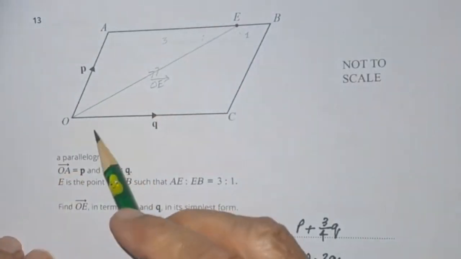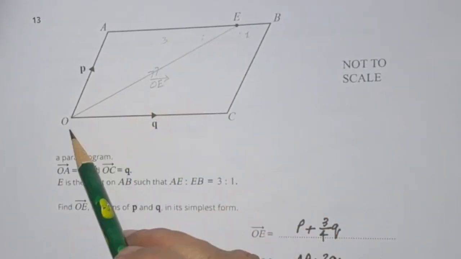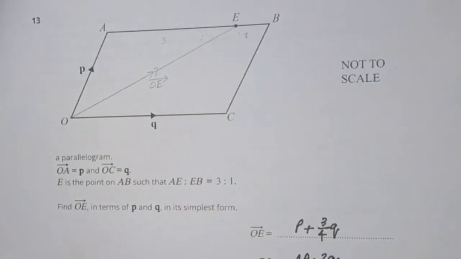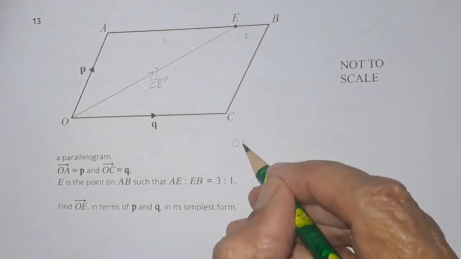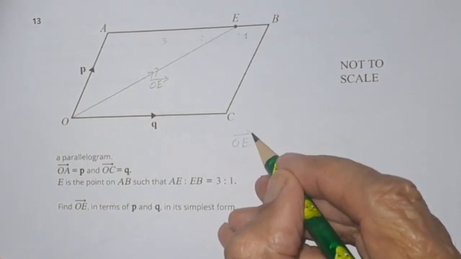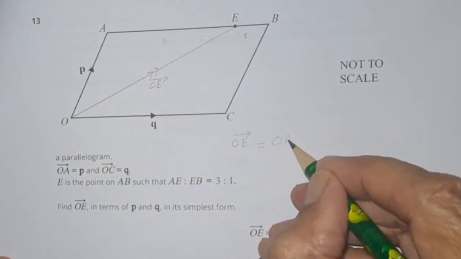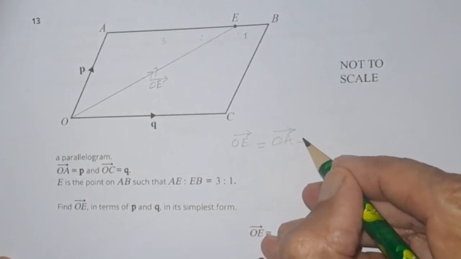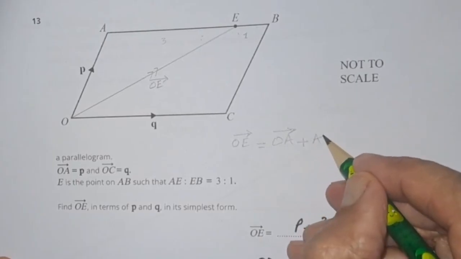And when you look at this triangle, OE would be equal to OA plus AE.